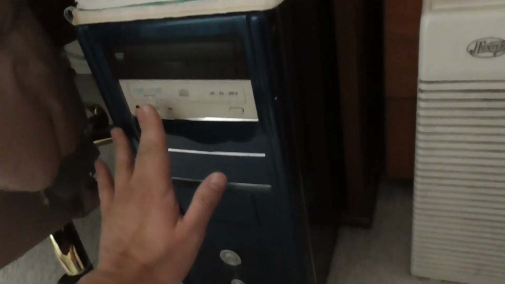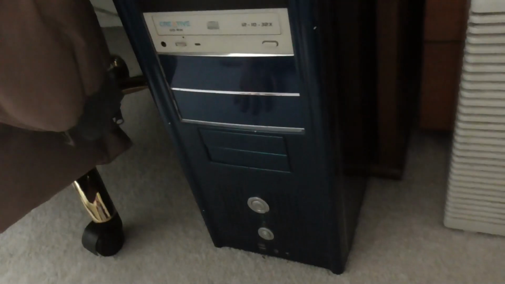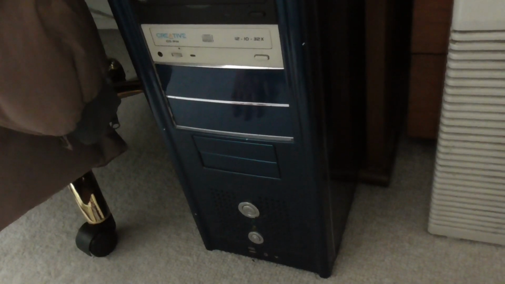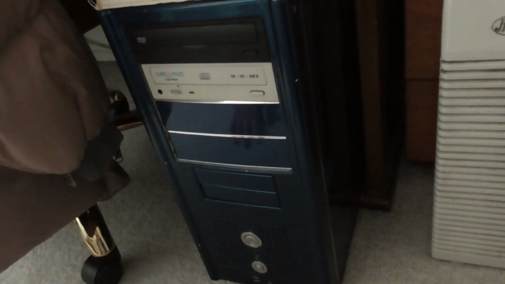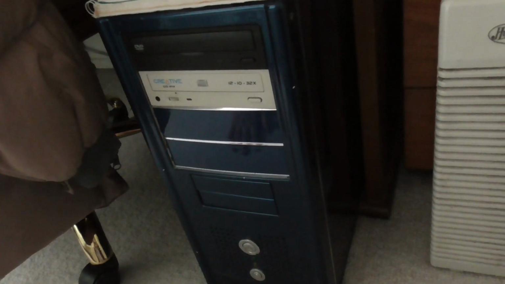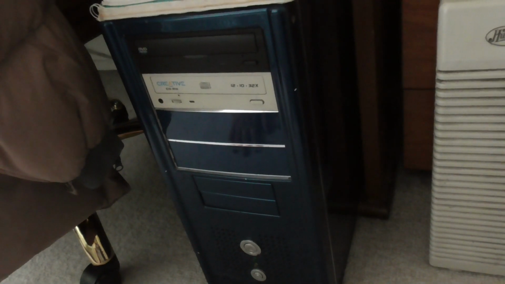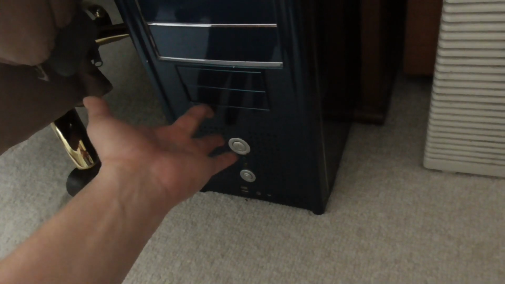So it has four 5 1/4 inch bays. This has quite a lot of 5 1/4 inch bays, and this one has one rear exhaust 80 millimeter fan, a side 80 millimeter intake fan, and two 80mm intake fans as well.